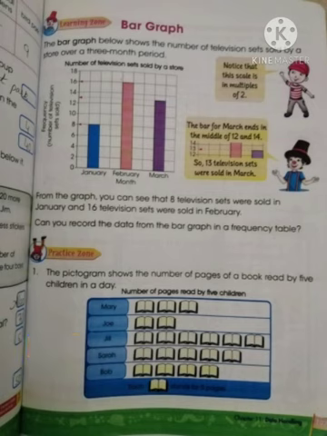Now Sarah. There are 5 symbols of book, so Sarah read 25 pages of the book. And for Bob, there are 4 symbols used, so Bob read 20 pages of the book, as we know that 4 times 5 equals 20.